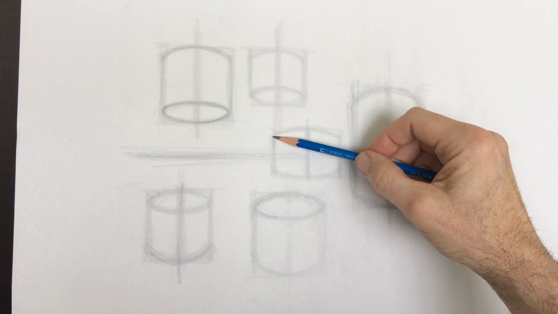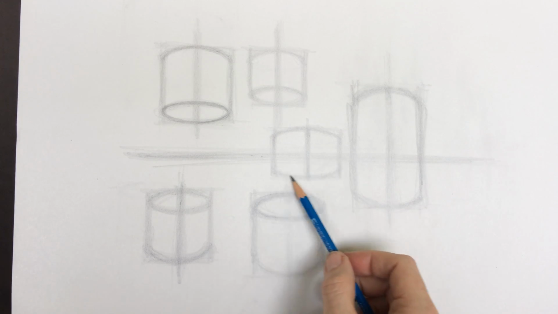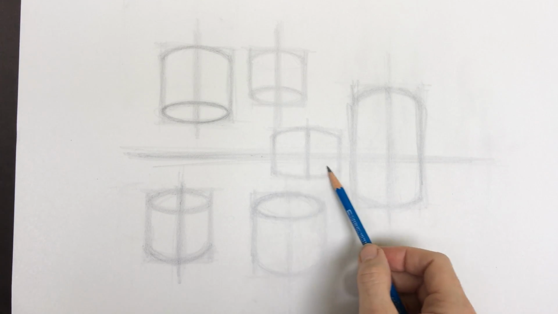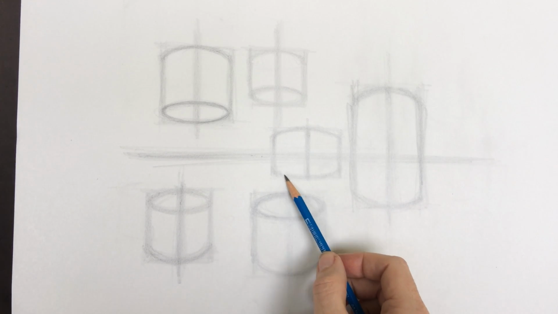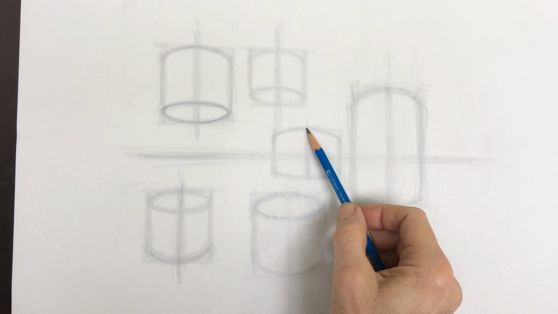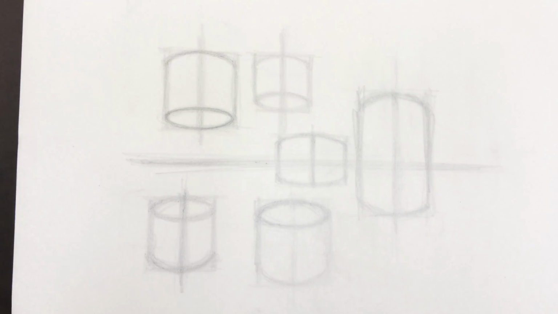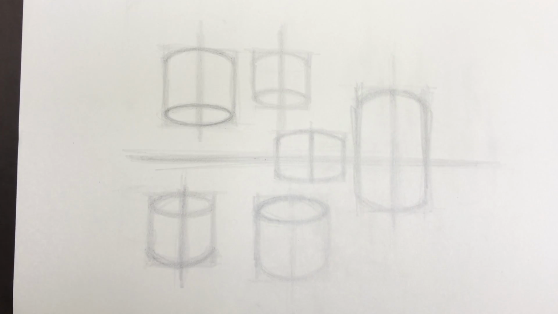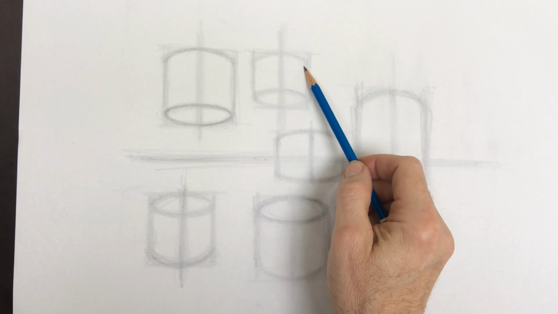It still is extremely helpful to imagine that the ellipse is indeed there, even though I'm not technically drawing it all the way. I'll be doing more on ellipses because they can be quite tricky, but I've been trying to indicate the basics a little bit.